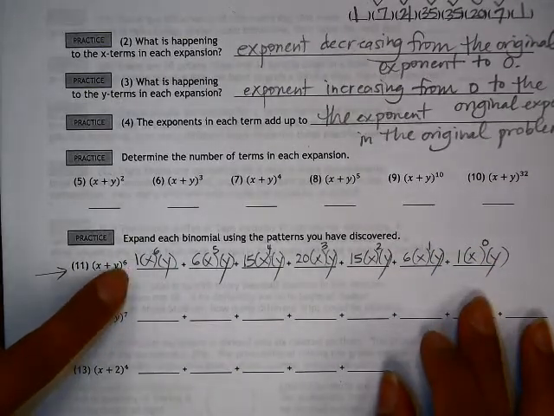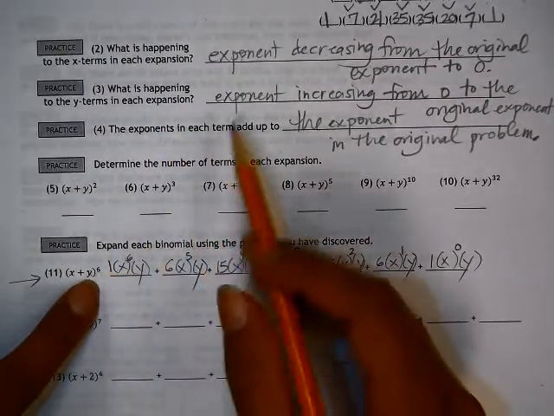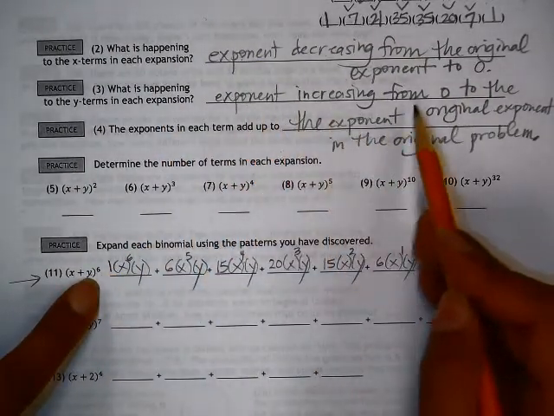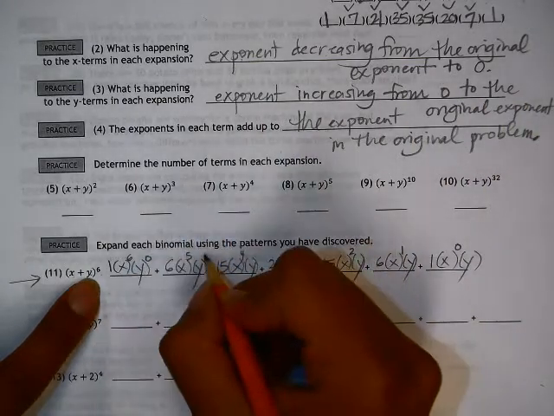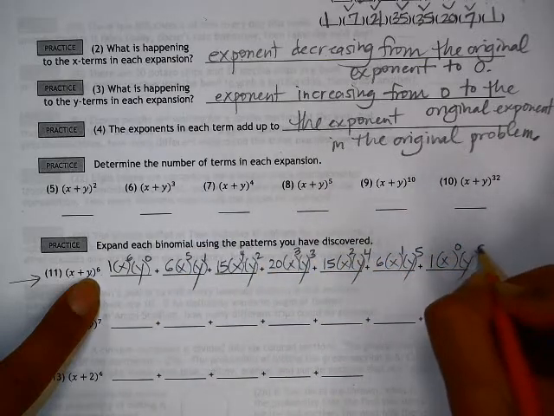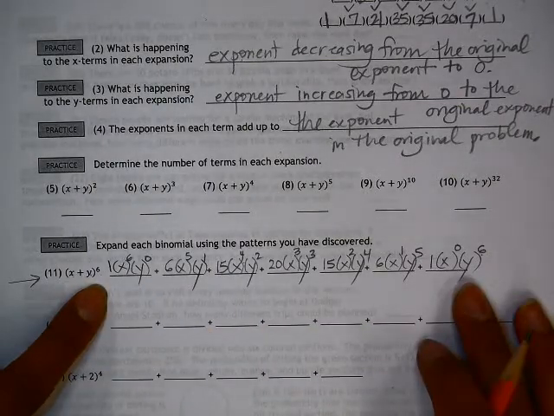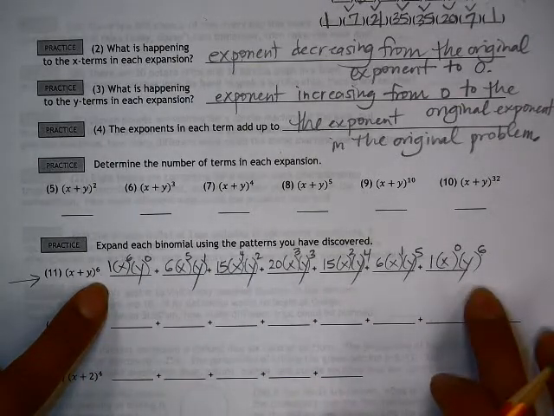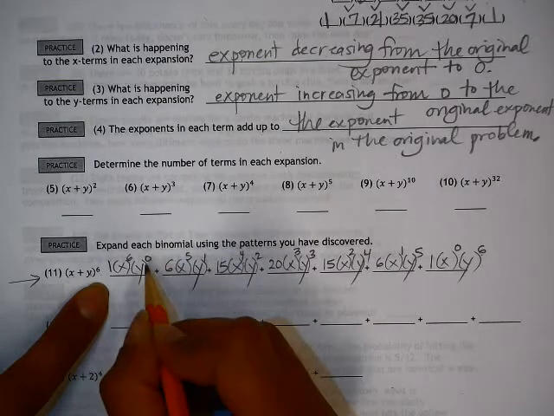For the second term, in this case a y, the exponent needs to increase from 0 all the way up to the original exponent. So I'm going to start with 0 and keep increasing it, 1, 2, 3, 4, 5, up to 6, which is the original exponent. The last thing you need to look for is to see if there's anything we can simplify further. We know everything to the 0 power should just equal 1.